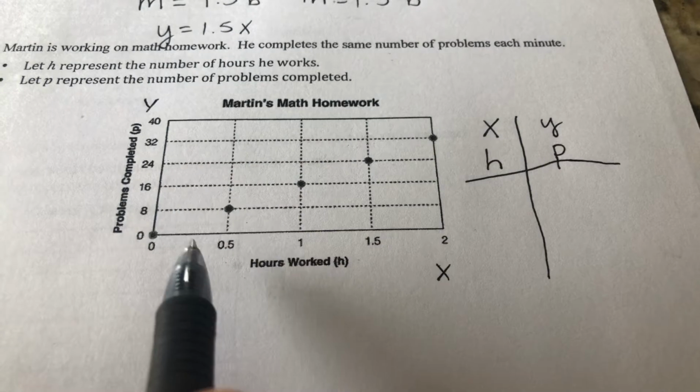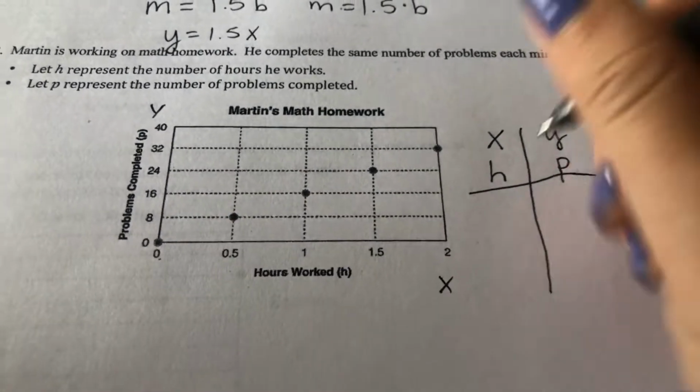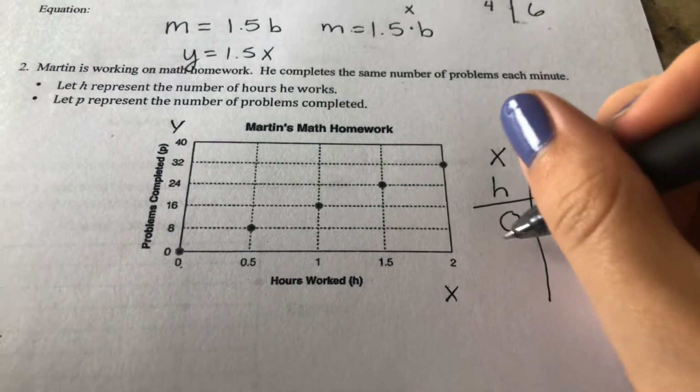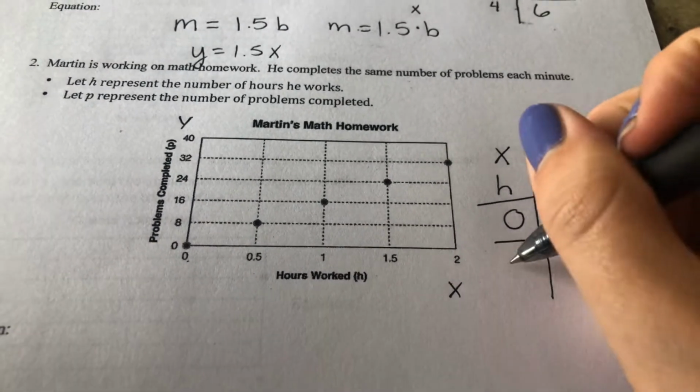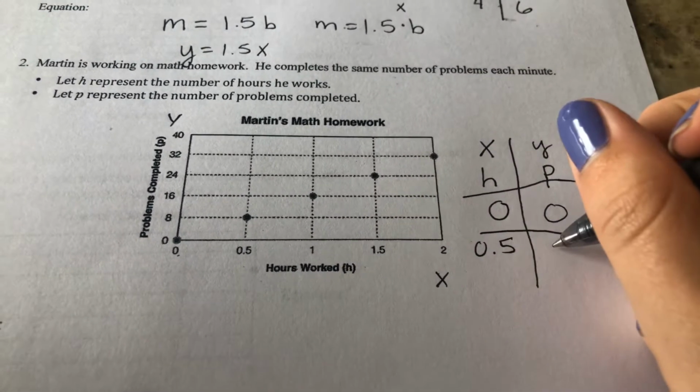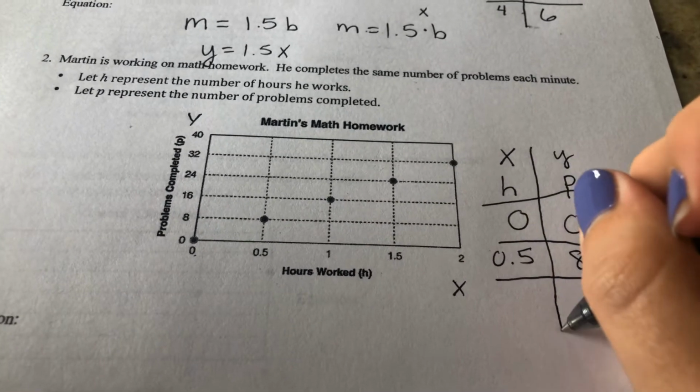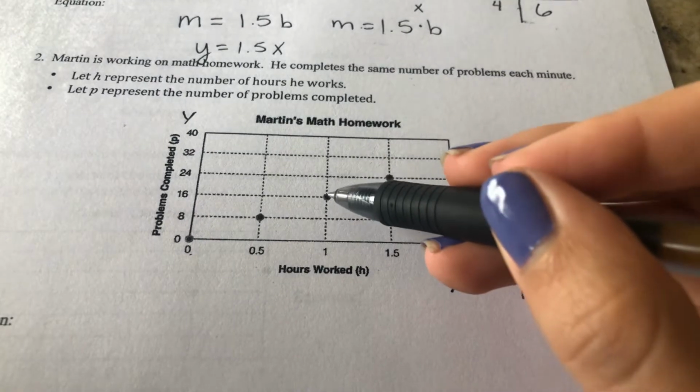So when H equals 0, so hours is 0, he completes 0 problems. That makes sense? At 1/2 an hour, so 0.5, he completes 8 problems. In 1 hour, he completes 16 problems.